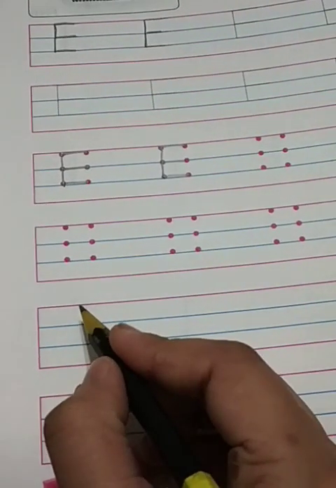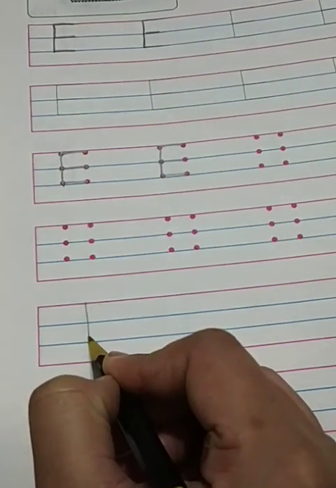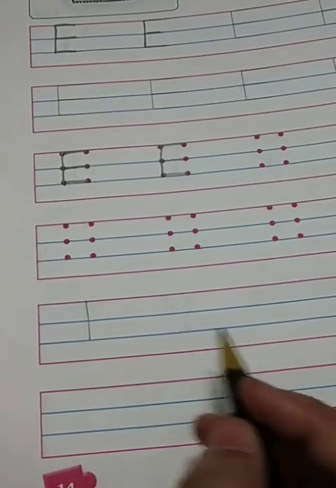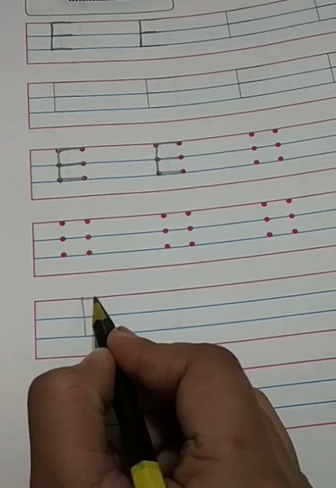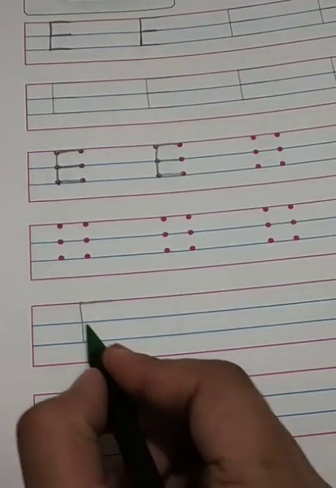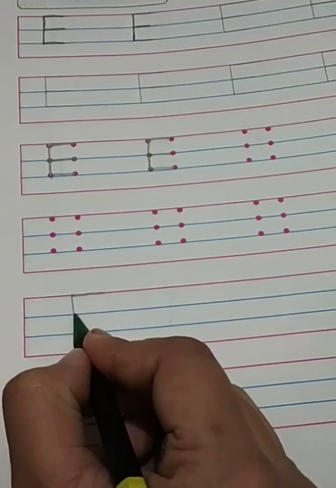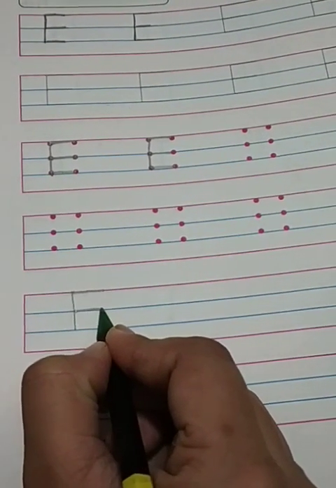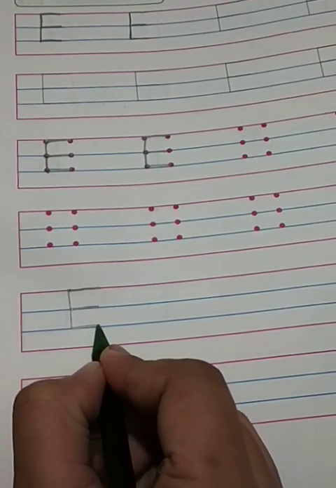Starting from the red line, make a standing line. Yes, exactly like this. Then make a sleeping line here. After that, make the second sleeping line on the second line, and then the third line on the third line.